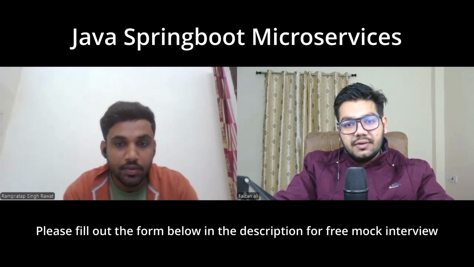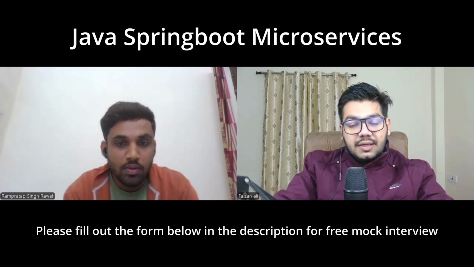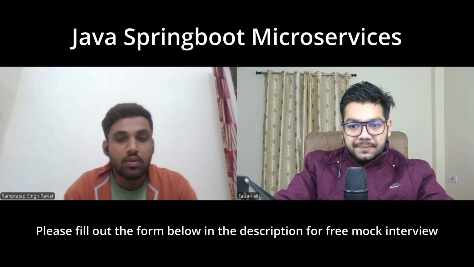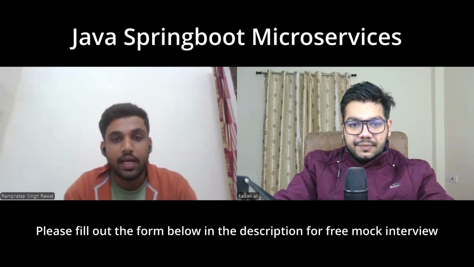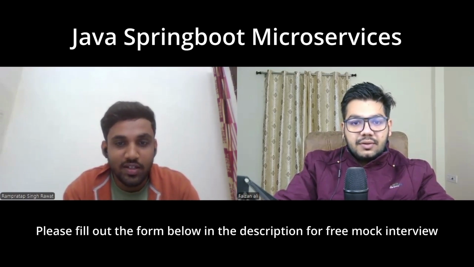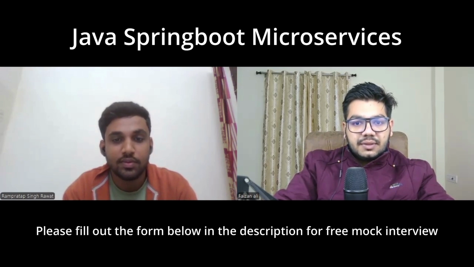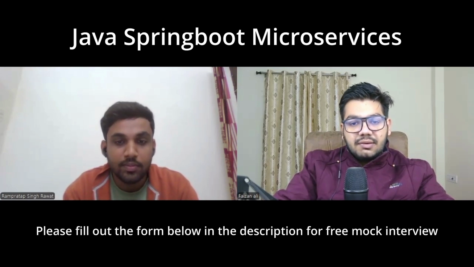An external REST API that is not a part of your project. You need some data from that external API, and now you want to use either RestTemplate or WebClient to consume it. So how would you do that? Sorry, but I haven't worked on anything of this kind. Okay. These are some technical things, RestTemplate and WebClient.